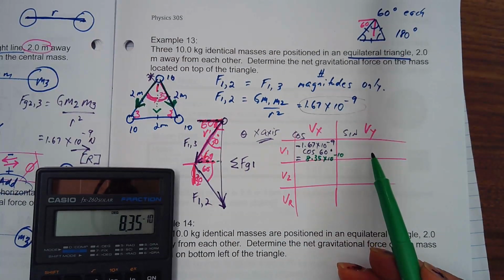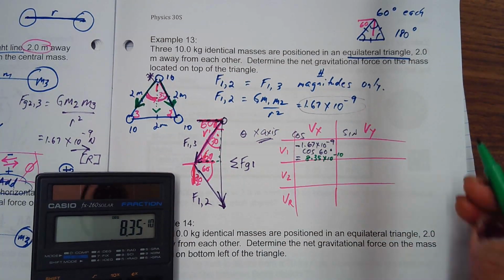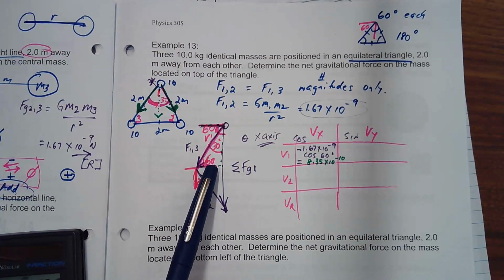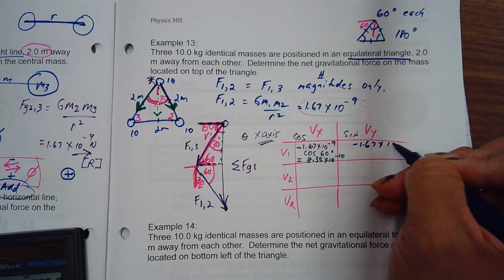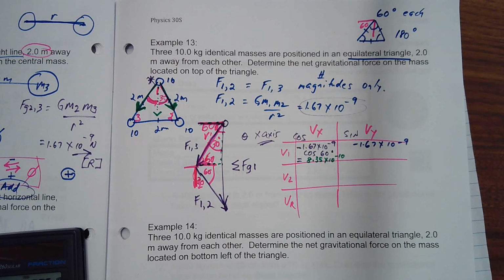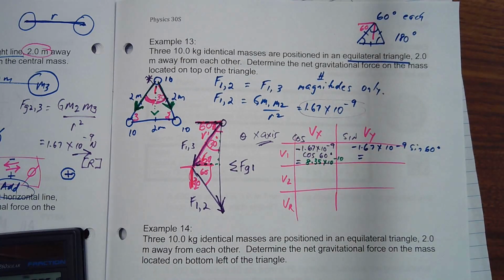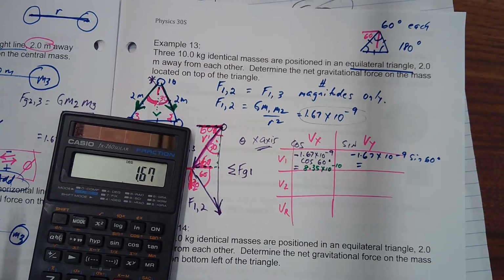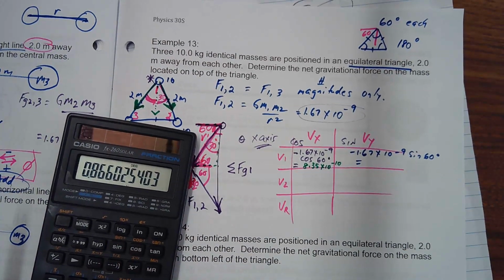Now how do you find the y-axis of this? Is this a negative y or positive y? Went down, right? So again, it's negative 1.67 times 10 to the negative 9. But we put sine of 60. We have to use the same frame of reference angle. Okay, so this is not a 45-degree angle. We have to calculate that again. So 1.67 exponent negative 9 times sine of 60.